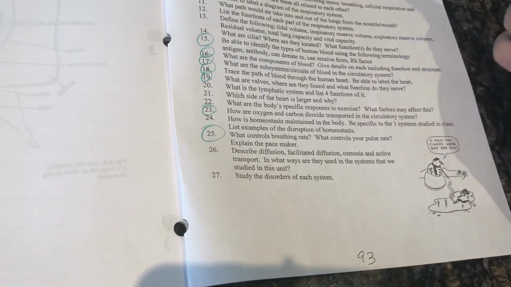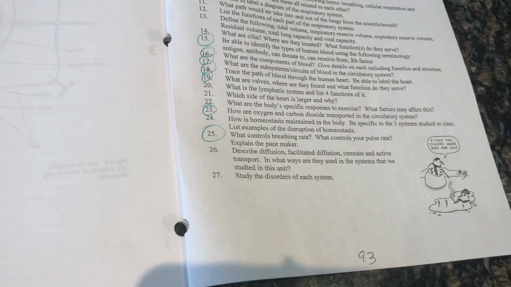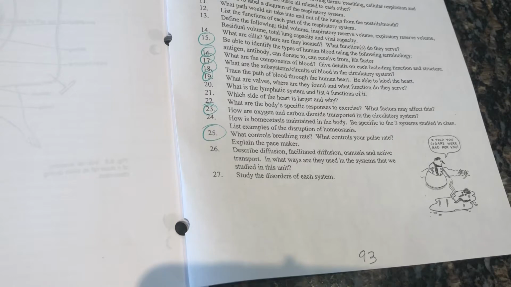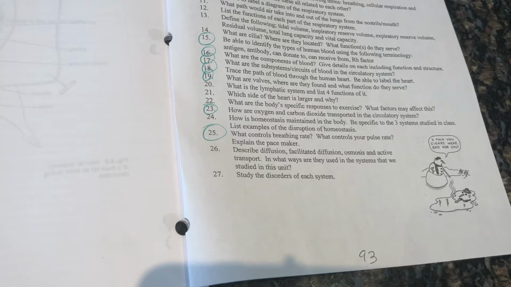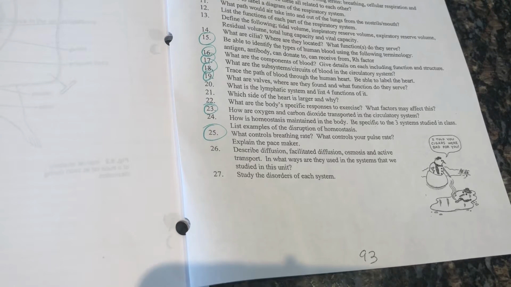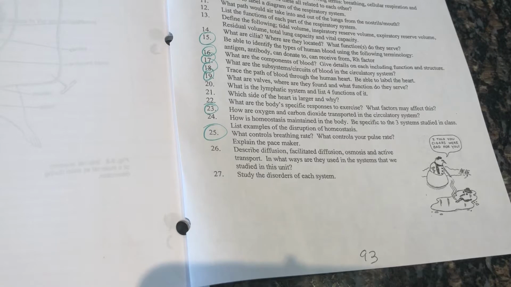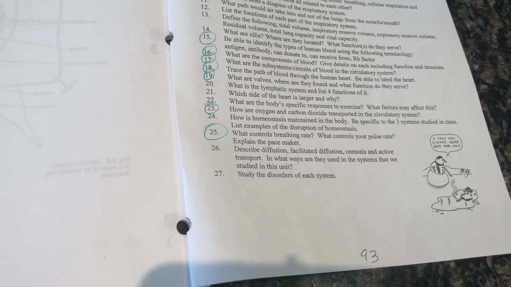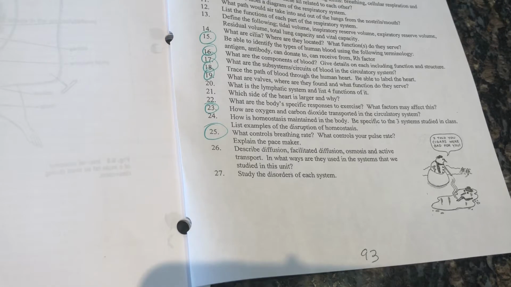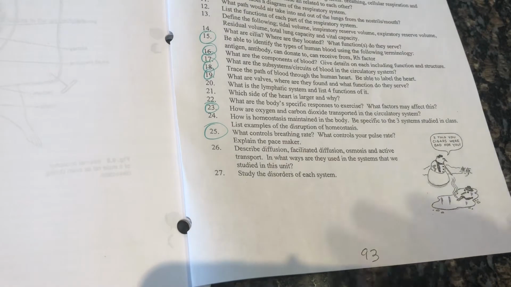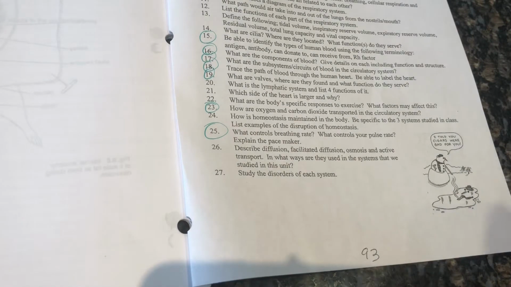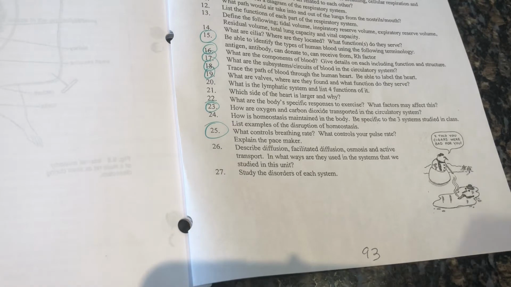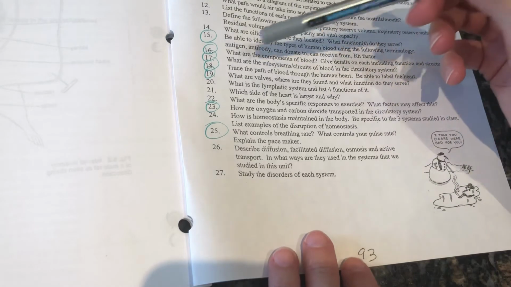Trace the path of blood through the human heart. So we would start with the superior or inferior vena cava, going into the right atrium, going through the tricuspid valve, going to the right ventricle, through a semilunar valve, to the pulmonary artery, to the lungs, back from the lungs via the pulmonary veins, into the left atrium, through the bicuspid valve, into the left ventricle, through the semilunar valve, exiting via the aorta, all right? So you can check your answer on that.